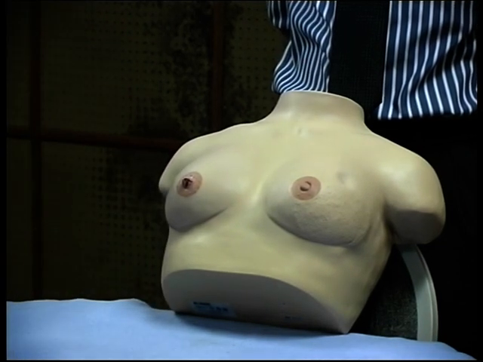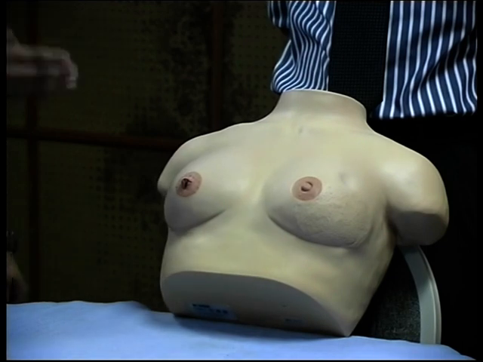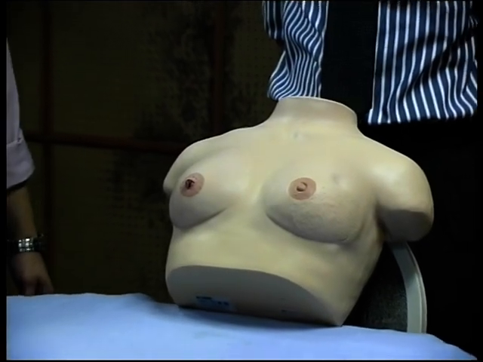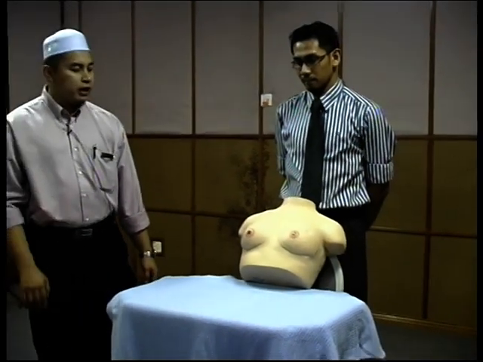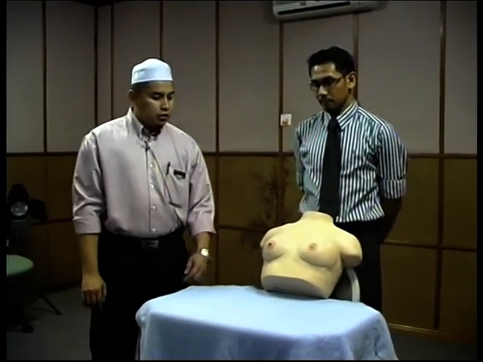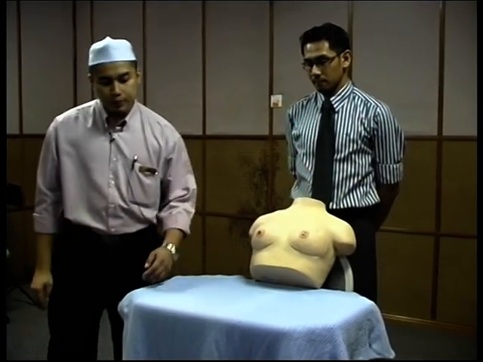If there is no lump on the normal breast, you can either continue with the abnormal breast or you do the examination of the axilla before you go to the other breast. I will show you the examination of the axilla afterwards. So next, let's go to the other side or the affected breast.